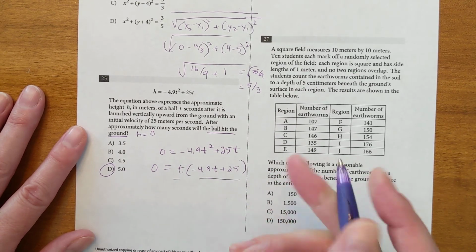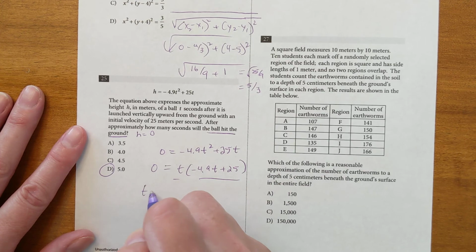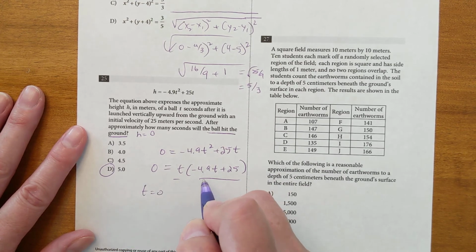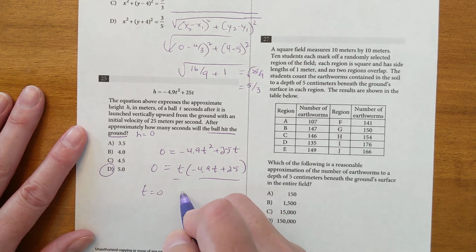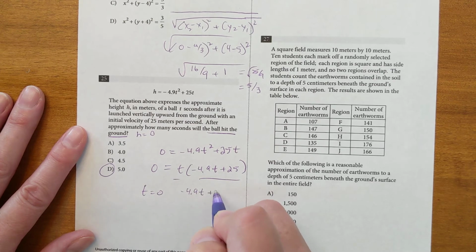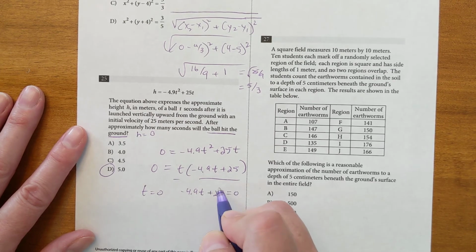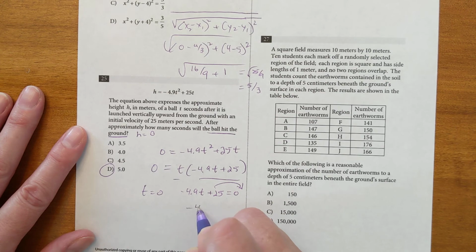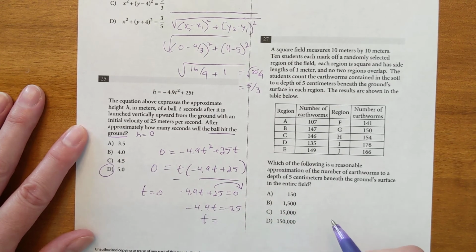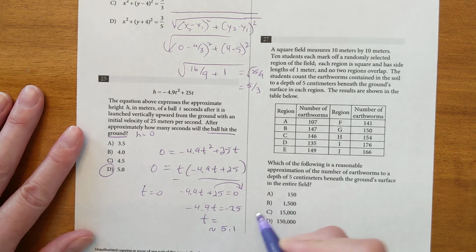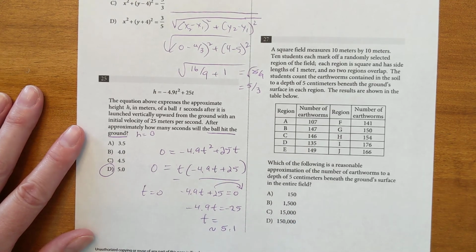And then remember, you set each one of those equal to 0, so the time could be equal to 0, or negative 4.9 t plus 25 could equal 0. Move the 25 over, so that makes it negative 25. Last up, divide by the negative 4.9, and you get about 5.1. So that's why the answer there was D.